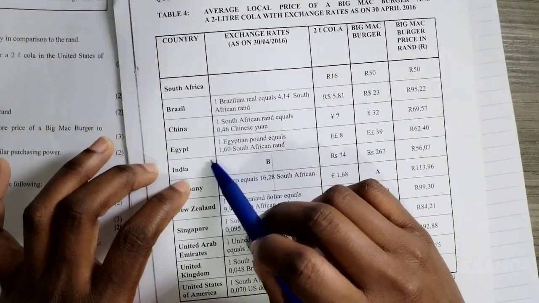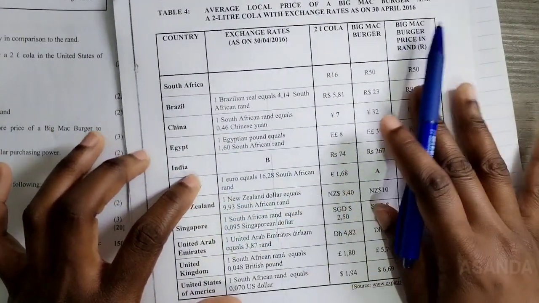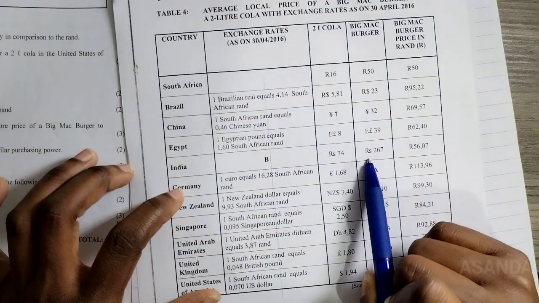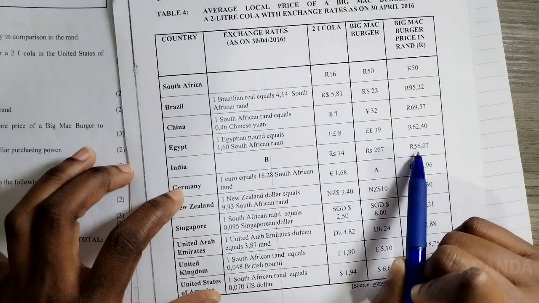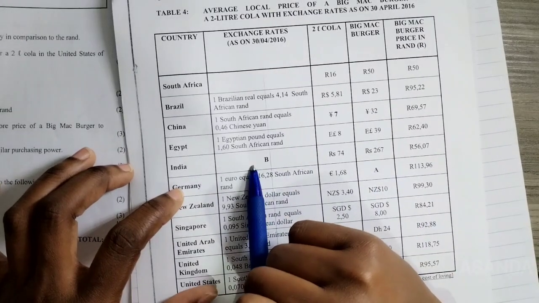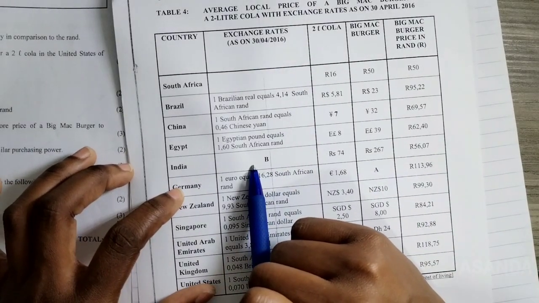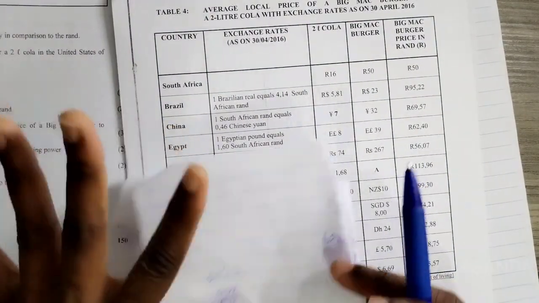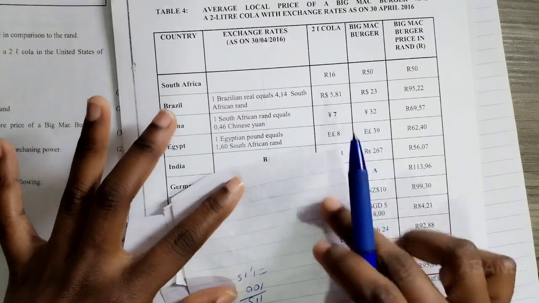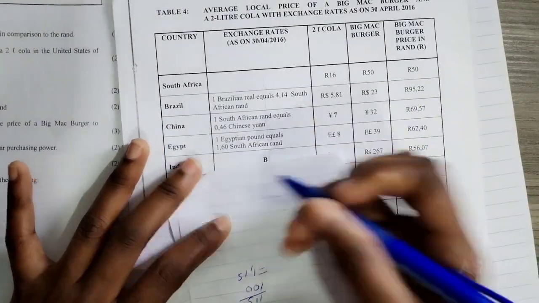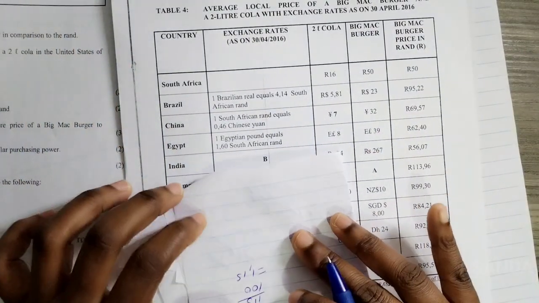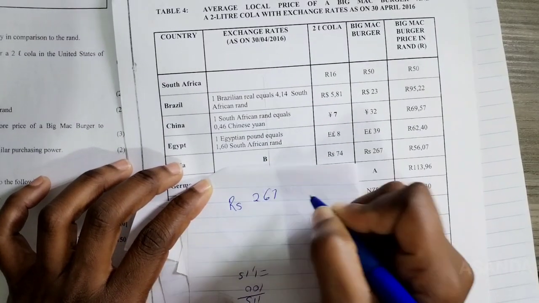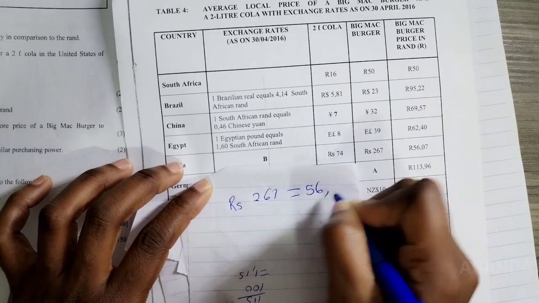So we have here exchange rates in rupees. Rupees 262, and then that is 56 rand. So they want to know what is 1 rupee in rands, right? So this time, instead of saying 1 rupee is equal to, we're going to say we know that 267 rupees will give us 56 rands and 7 cents.